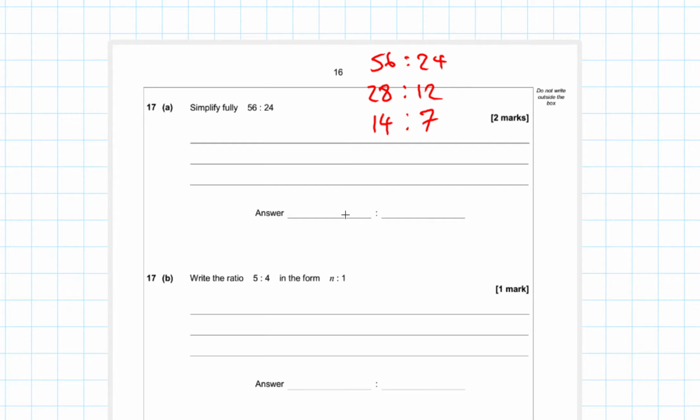which is, wait, hang on, double checking. 28 and 12, you can see that I've made a mistake here. 12 divided by 2 is obviously not 7, it's 6. And again, we can divide by 2 again to get 7 and 3. And this is your answer.